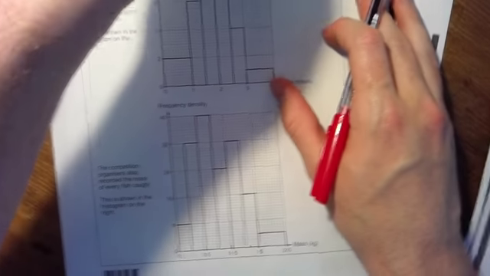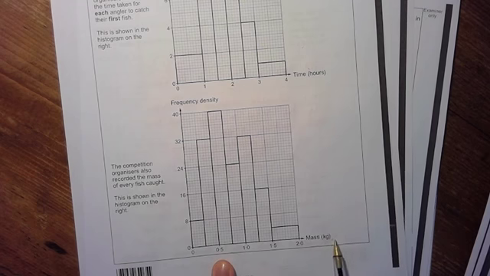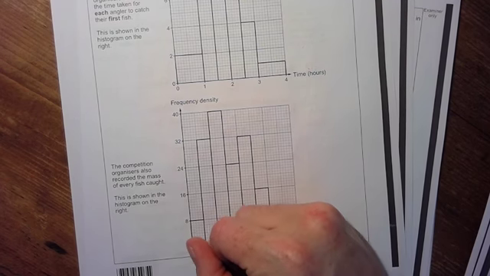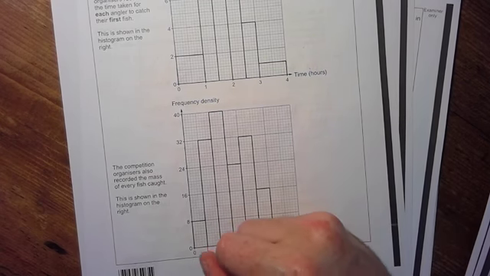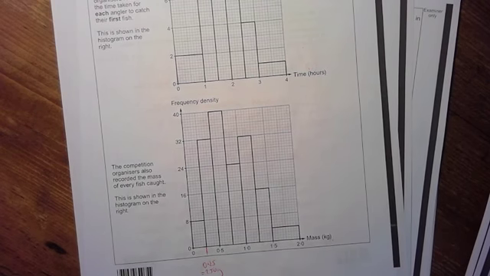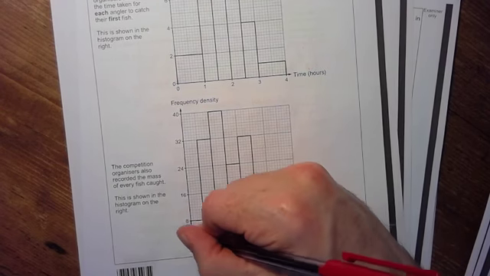Sorry, you can't see what I'm doing. That's in kilograms, they've given me 250 kilograms. So that must be this one here. So this must be 0.25 kilograms, which is 250 grams. Now I want less than that, so I'm interested in this bar here.